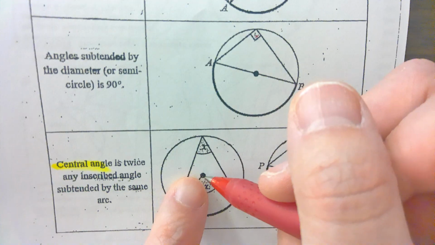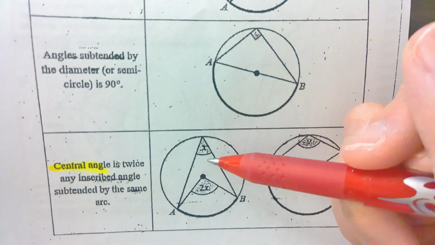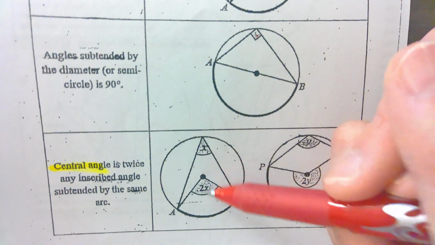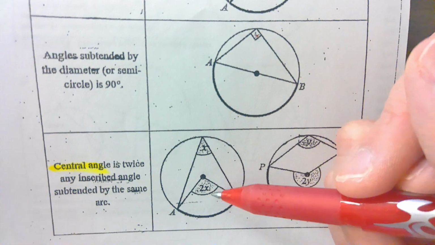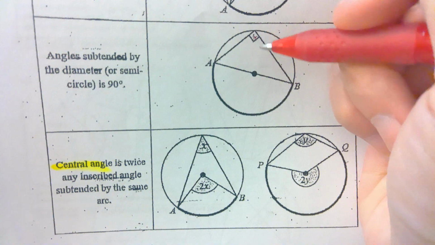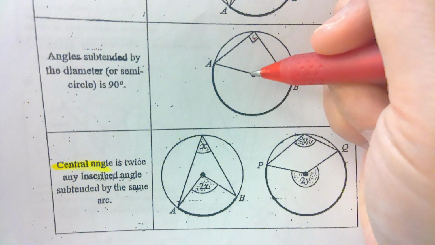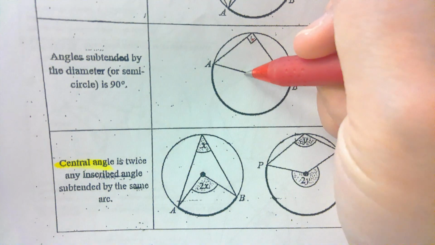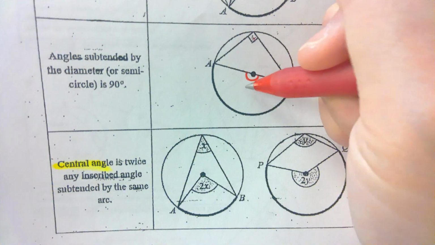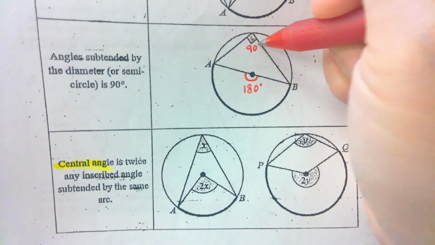Okay, so central angle is the one that goes to the center. And the relationship between them is that it's double your inscribed angle. So for example, if your inscribed angle is 90, what is my central angle here then? Angelina? 180, right? And as you guys know, a straight line is always 180.